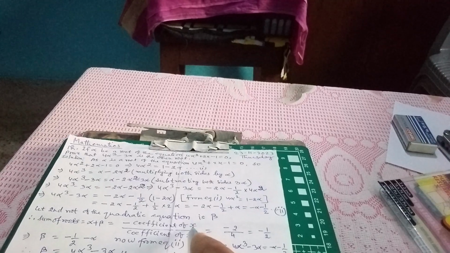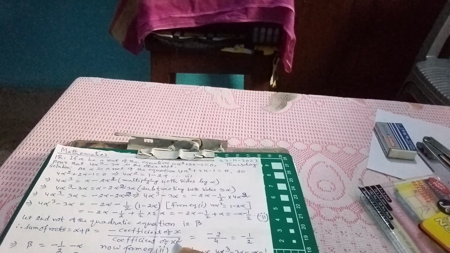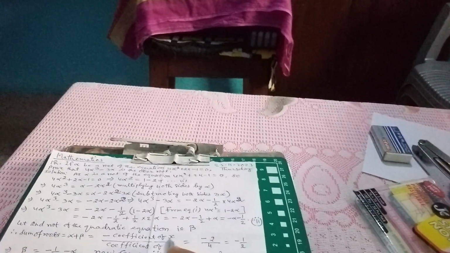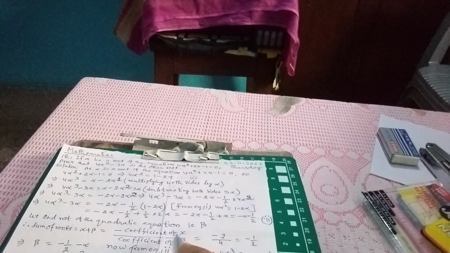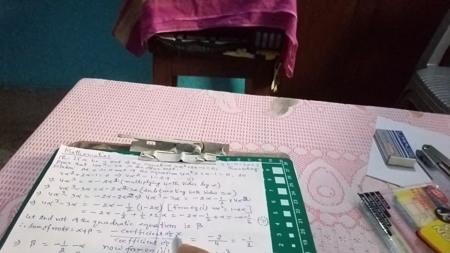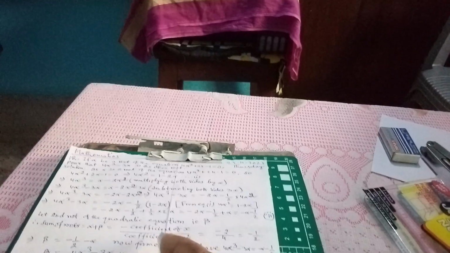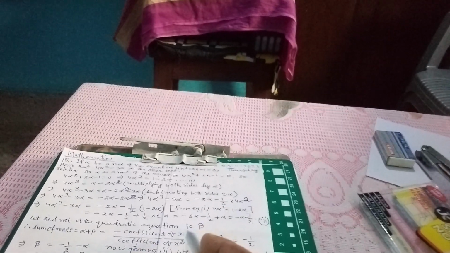And as now we are supposing, let second root of the quadratic equation is beta. And we know sum of roots equals to alpha plus beta, that is equals to minus coefficient of x by coefficient of x square. Here x is the variable in the given quadratic equation, that's why x I have taken. Variable can be y, z, anything.